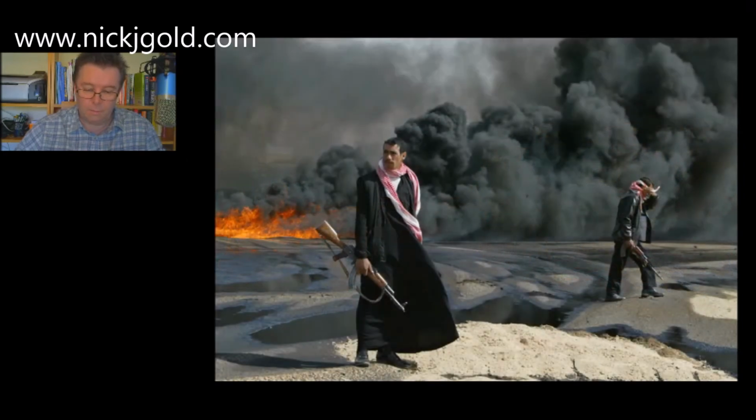A scene of destruction, a scene of war from, where is it? Could be Syria, could be Libya, oil fields burning there, scene of disaster, very common Renaissance theme.